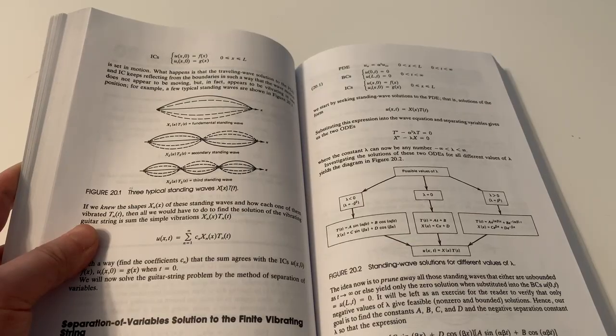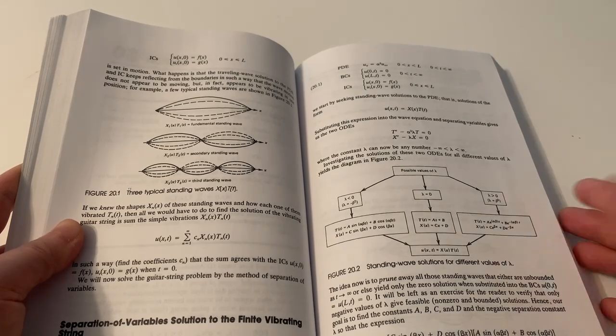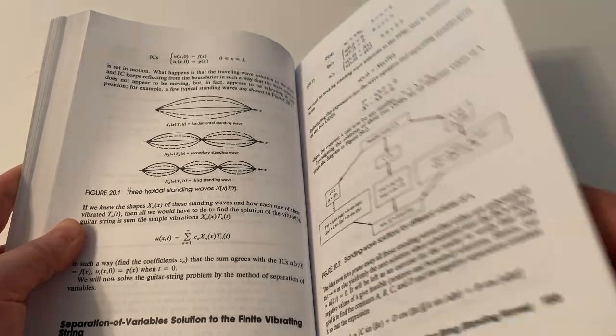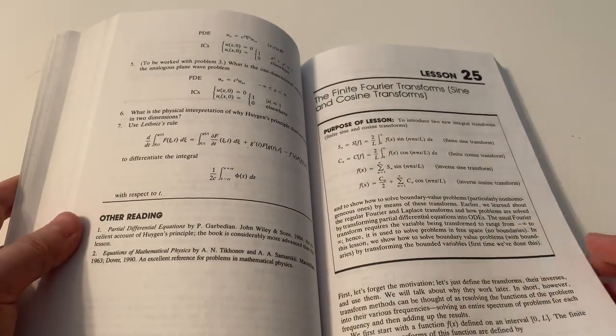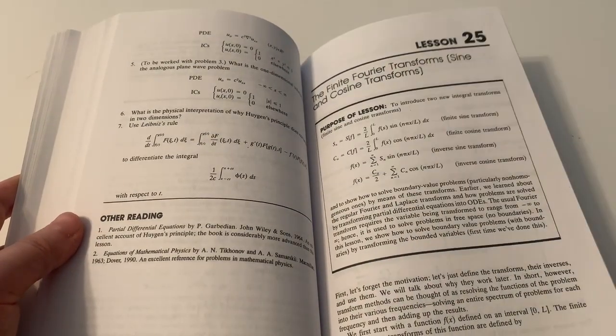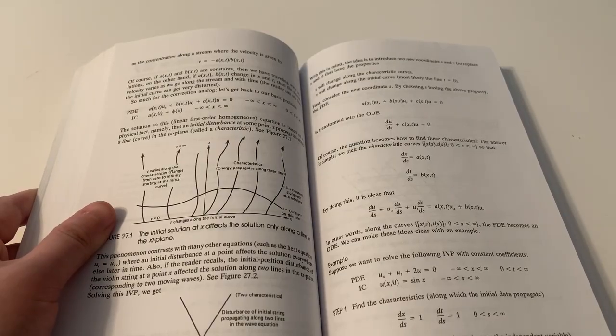It's impossible to go too much into the meat and potatoes of PDEs in such a book review video, but just based on the format of the book, you can see the organization is very user-friendly. This book, I think, strikes a good balance between rigor and intuition.